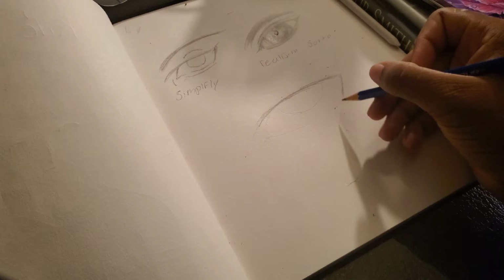Now, normally you really wouldn't want to go this heavy. I'm just, I don't know, I'm just bored right now. So I'm gonna go a little heavy. And I'm probably gonna have to go back over the iris anyway. Yeah, I think it's close to orange.